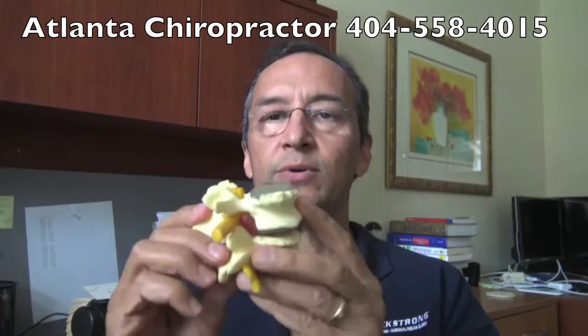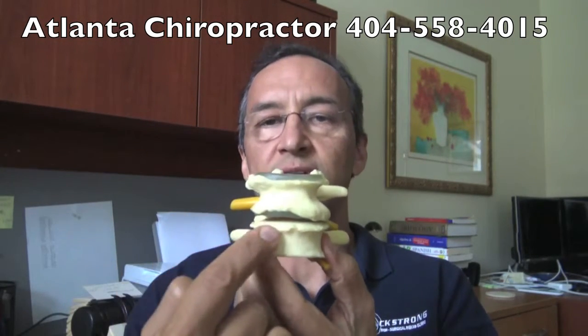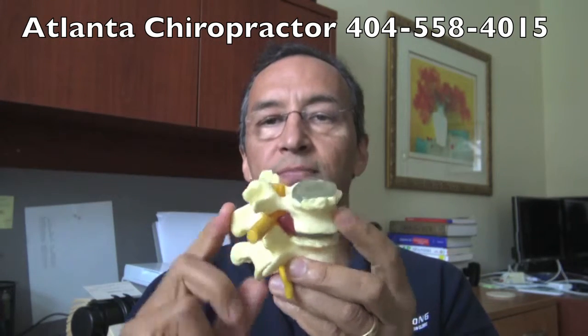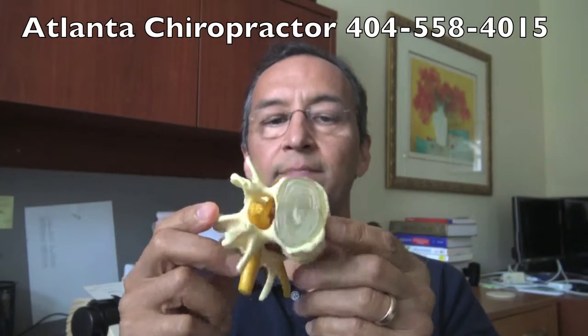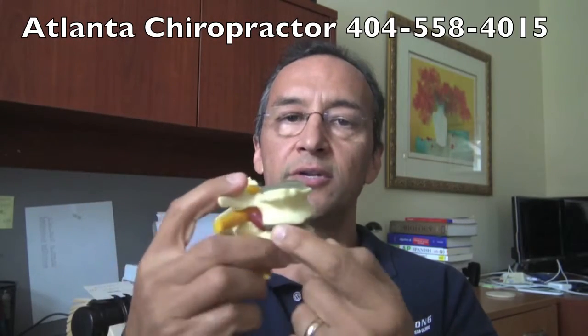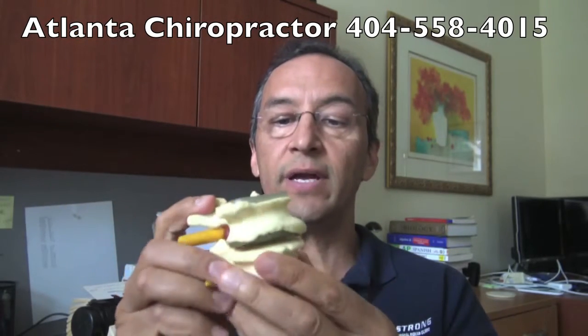This is supposed to represent an older model. If I turn it in front, this would be the front of the spine. This would be the back right here. From above it would look like that. But you can see from the front there's deformity of the bone as there's more pressure on it because of the disc not doing a good job because it's now degenerated.